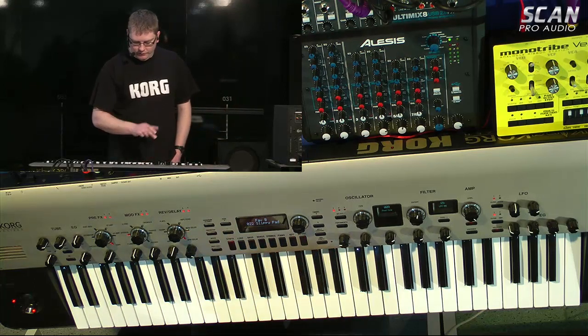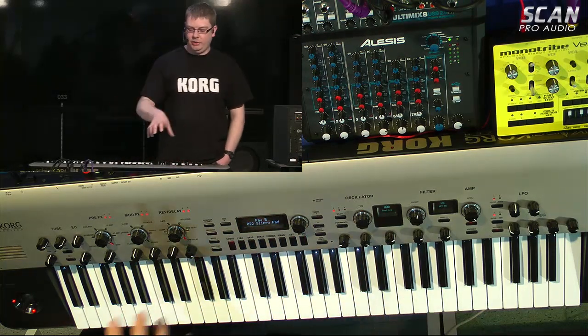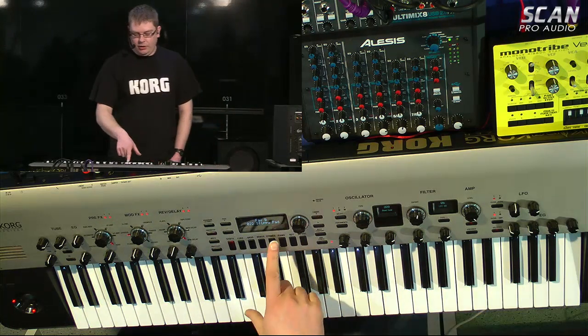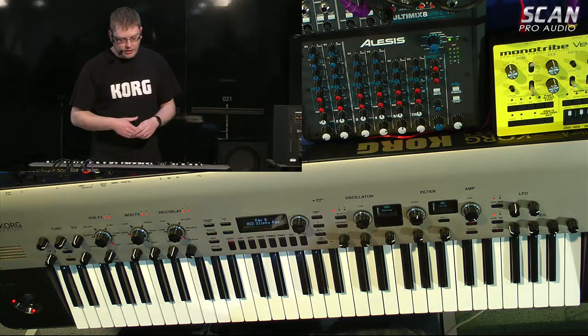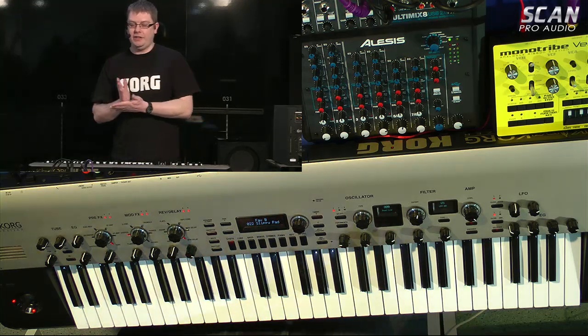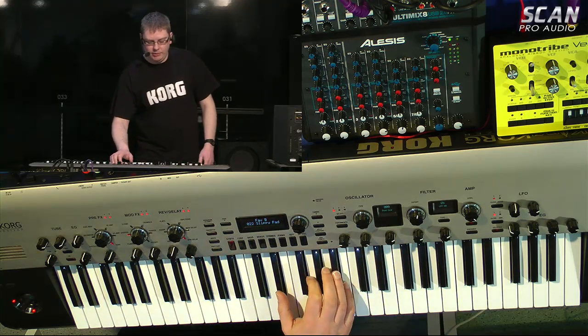Let's move on to a few of my other favourites. I'm now going to show you some of the effects. So I've got a sound here, and it's got some nice delay on it. And that delay is actually, again, tempo synced, so I can play in time with the song.